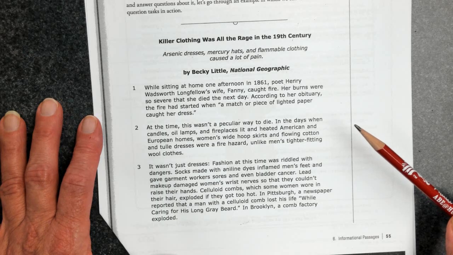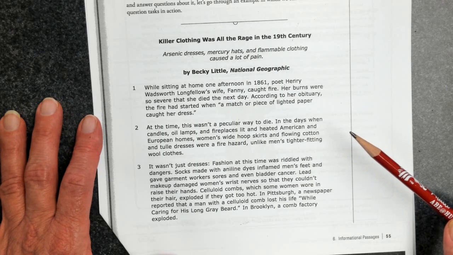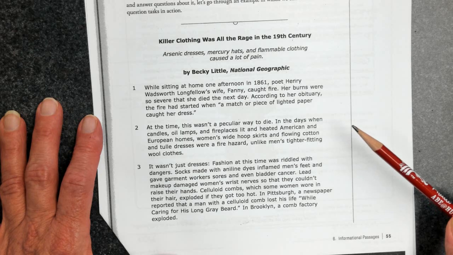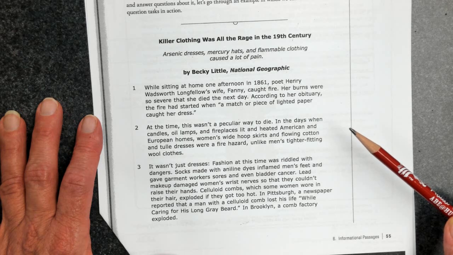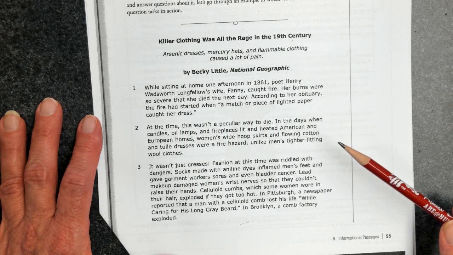In the days when candles, oil lamps, and fireplaces lit and heated American and European homes, women's wide hoop skirts and flowing cotton and tulle dresses were a fire hazard, unlike men's tighter-fitting wool clothes. It wasn't just dresses. Fashion at this time was riddled with dangers. Socks made with aniline dyes inflamed men's feet and gave garment workers sores and even bladder cancer.